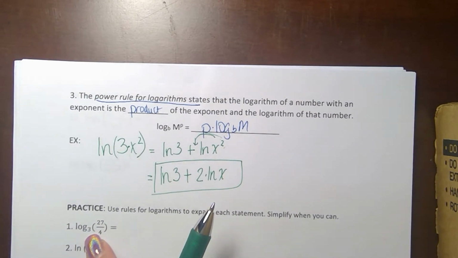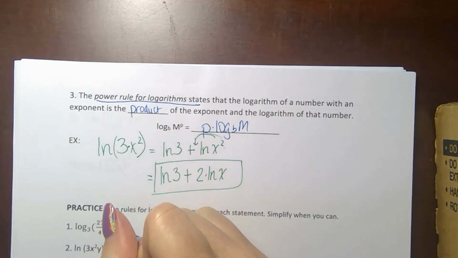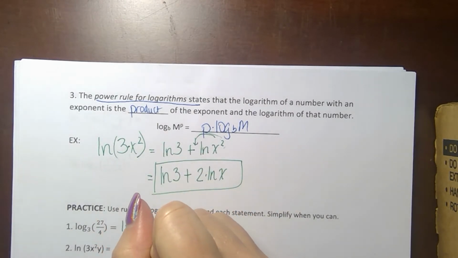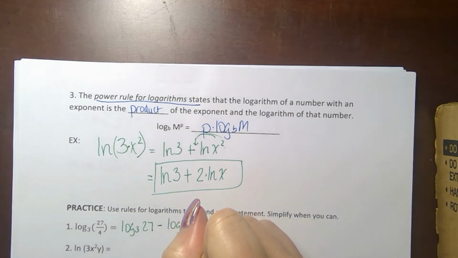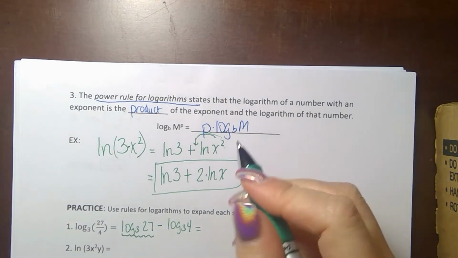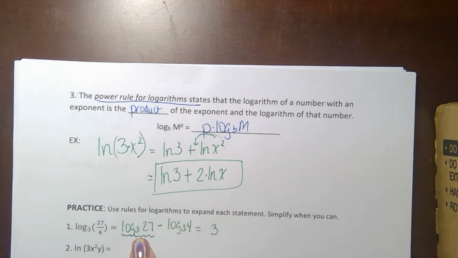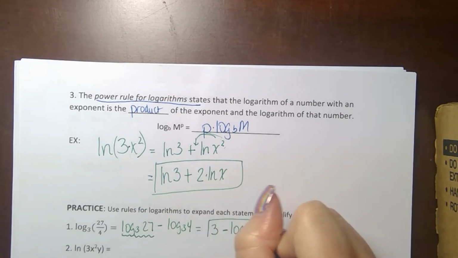I can't do anything about 3 to what exponent gives me this as it is, but I do have a quotient here, so I can use my quotient rule. A quotient is division. Division pairs with subtraction. So that will become log base 3 of 27, my numerator, minus log base 3 of 4, my denominator. Now log base 3 of 4 won't simplify, but log base 3 of 27 will. What is the exponent of 3 that gives me 27? Well, it's 3. So that statement simplifies to be 3. So 3 minus log base 3 of 4.